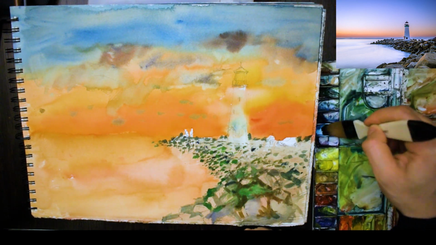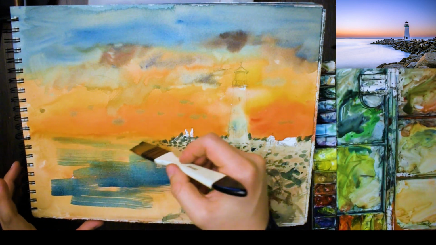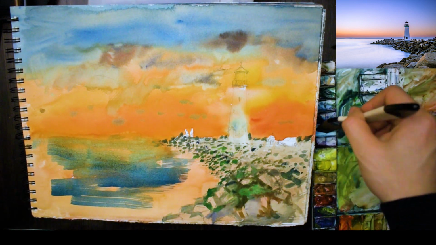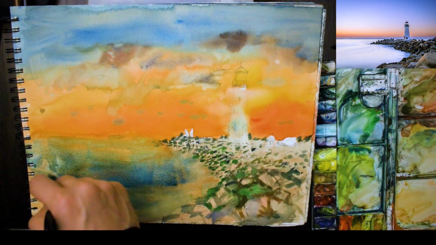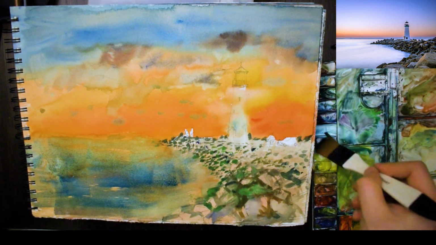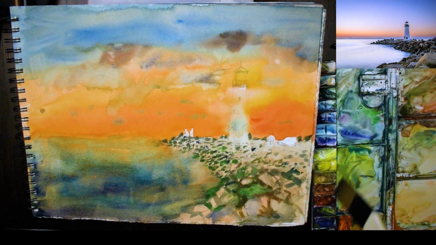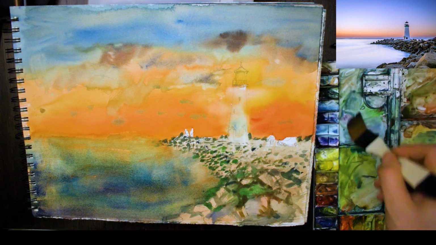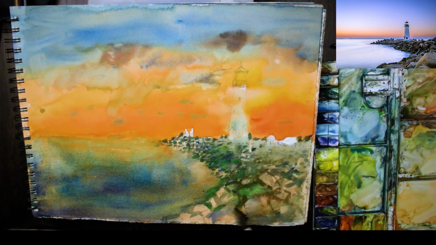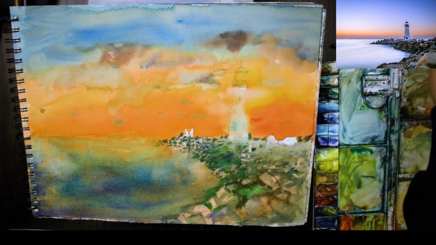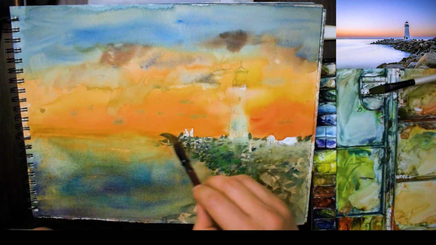I'm painting these rocks in a particular way to make it look like there's a bit of a slope that's going up, so that the rocks are piled up on top of each other. Just darkened the area of the water now and added in some cobalt blue. And I'm doing that as well with some of the greys and a bit of the blue for the rocky area.